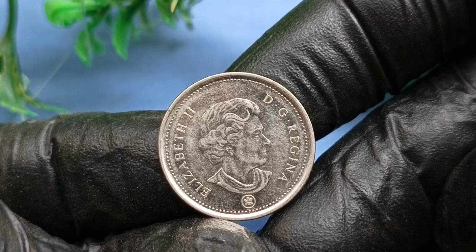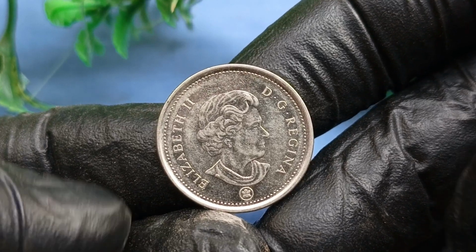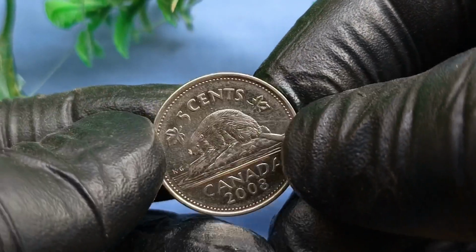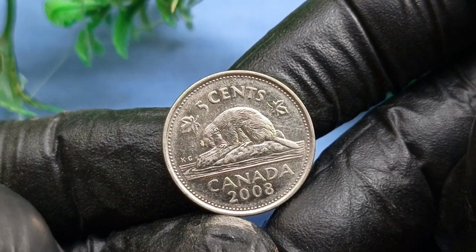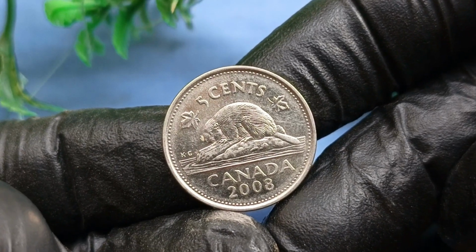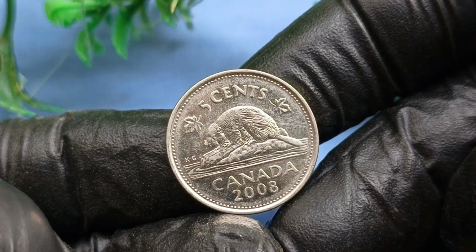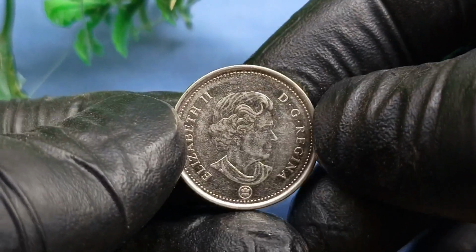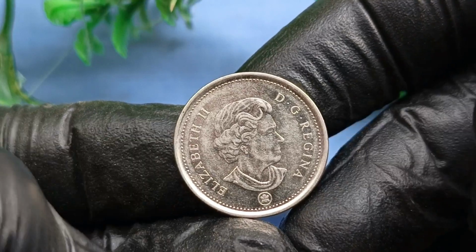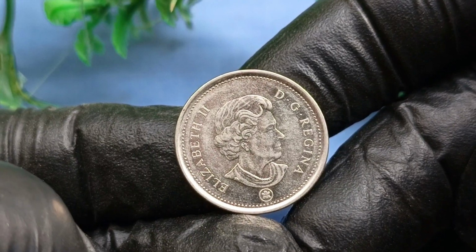The famous beaver on the reverse was originally created by artist George Edward Kruger Gray in 1937. While many countries regularly replace coin designs, Canada has preserved this classic beaver image for decades because it reflects the nation's identity, natural resources, and early fur trading history. Its longevity has made it one of the most enduring reverse designs in world coinage.